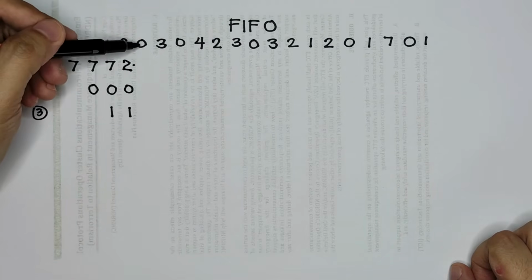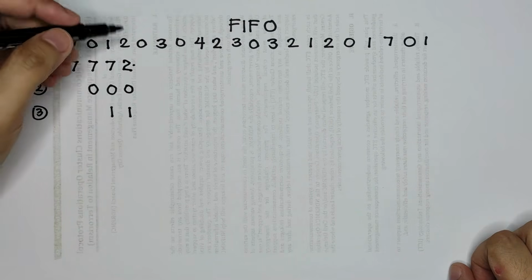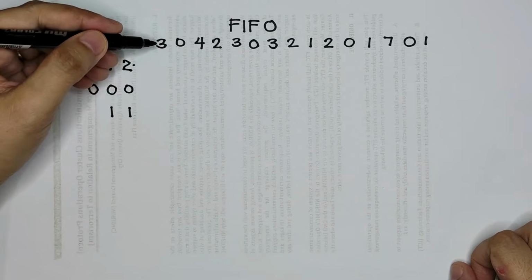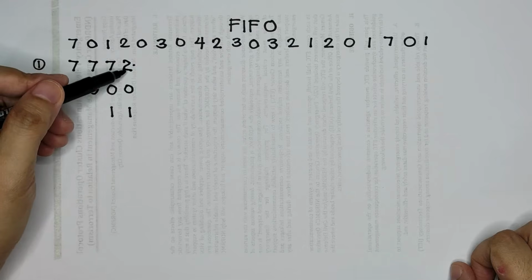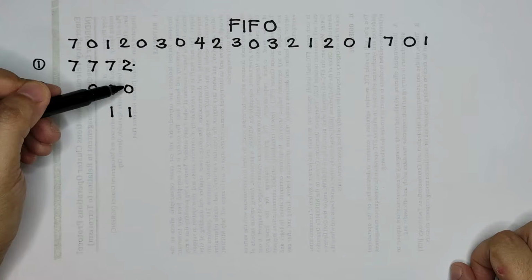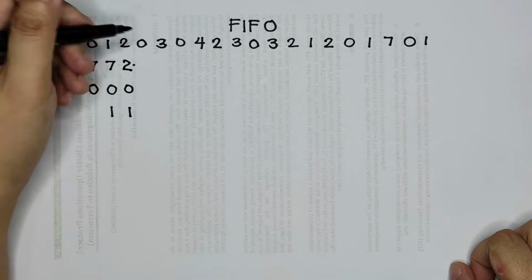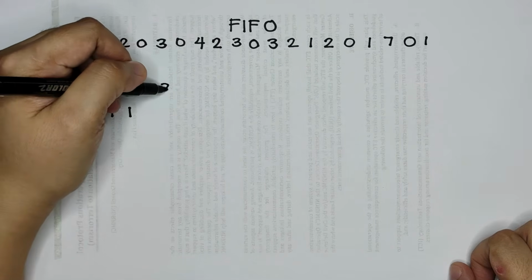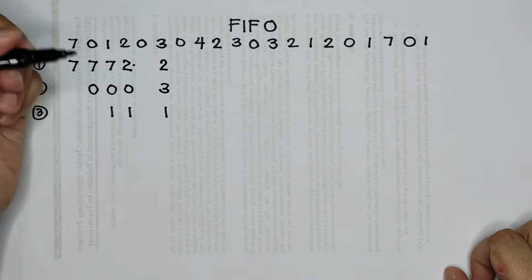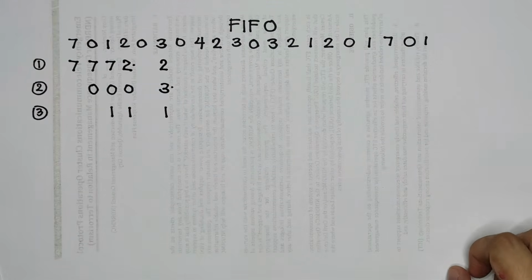Okay, next is we have 0. Since 0 is already inside the page frame, we're going to skip that. Next is we have 3. As you can see, 2 is the latest value, meaning the next frame will be the one to be replaced. So we have 3. Replace 0 with 3, and then copy 2 and 1. And then you can put a mark on 3, meaning that is the latest value.